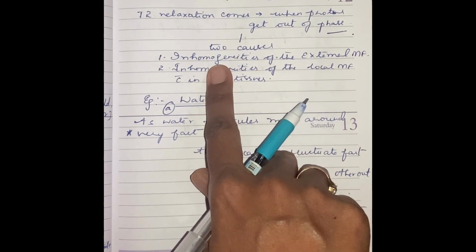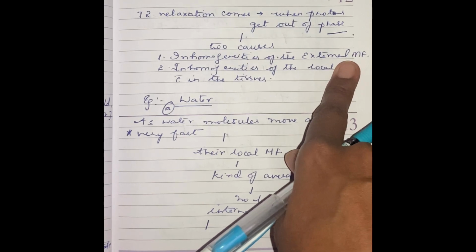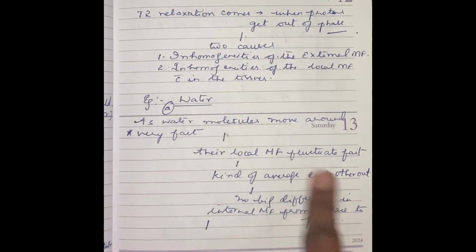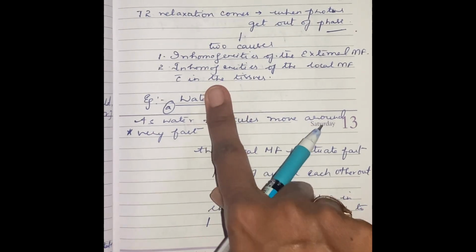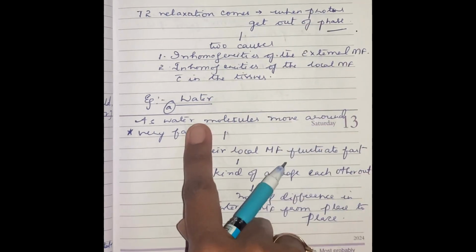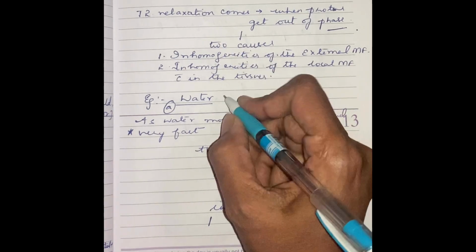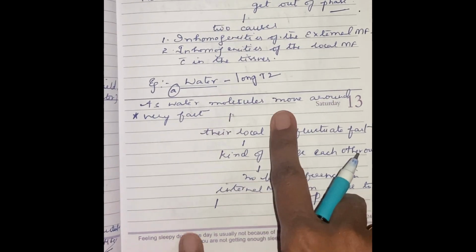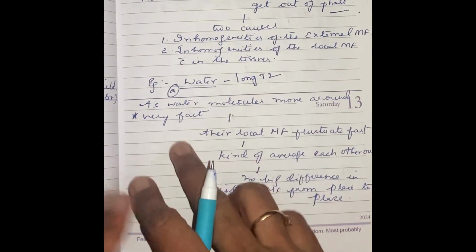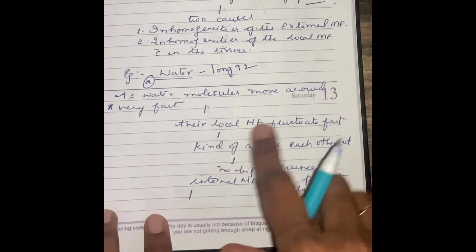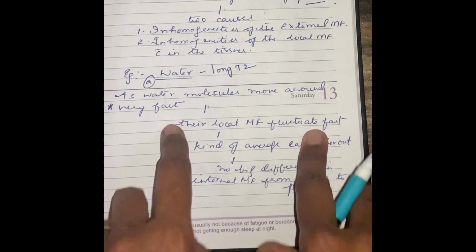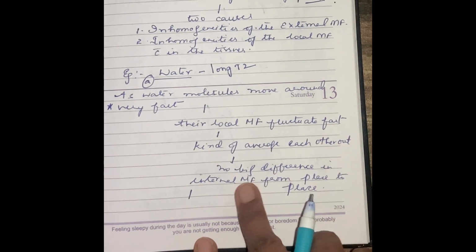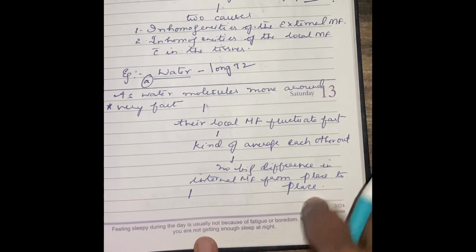So there are two causes: inhomogeneities of the external magnetic field, and inhomogeneities of the local magnetic field within the tissue. The protons become out of phase. Example, water. Water has long T2. Remember, water has long T2. Why long T2? As water molecules move around very fast, the local magnetic fields fluctuate fast. They average each other out.